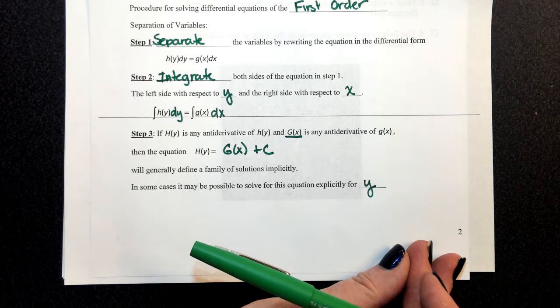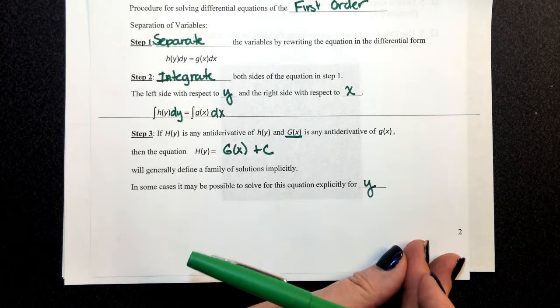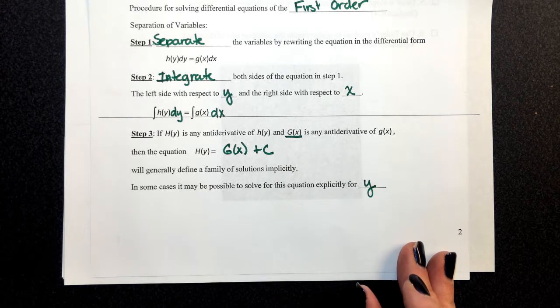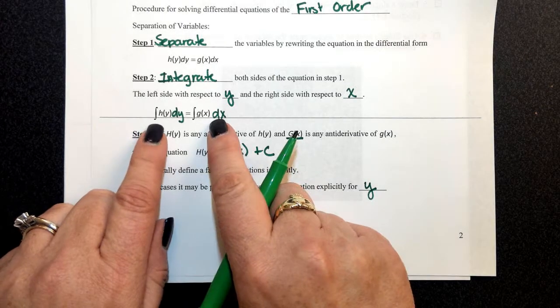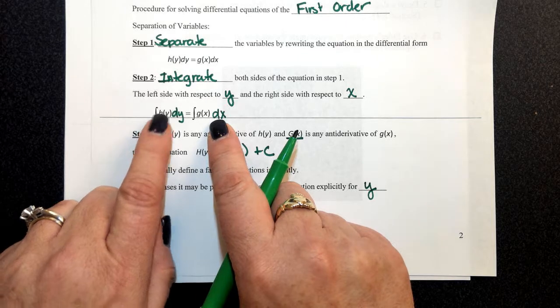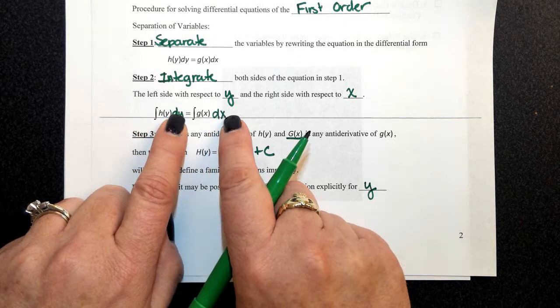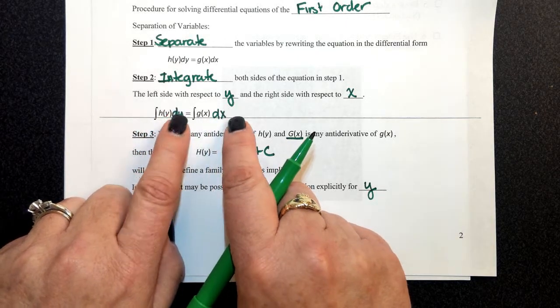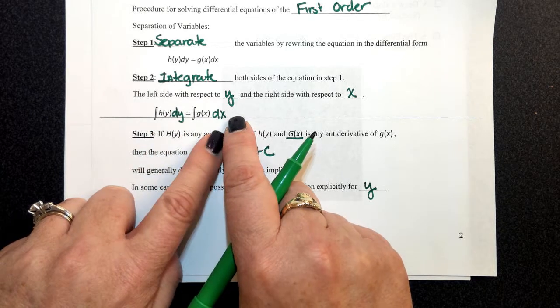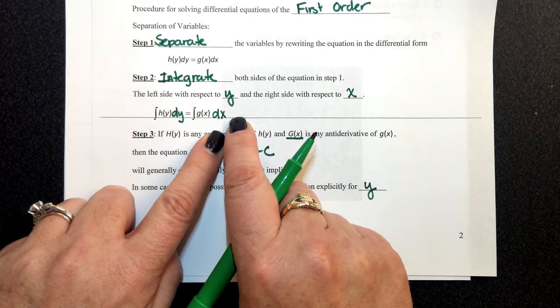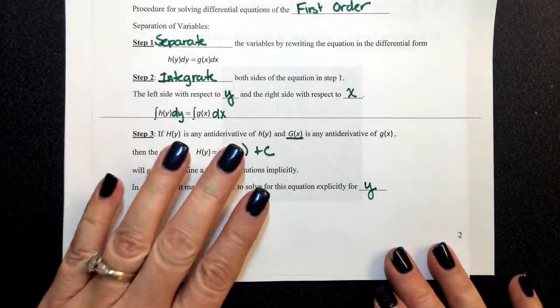All right? But obviously, if they're not giving you an initial condition, you can't solve for c, so you would just leave that plus constant there. Even though you're integrating both sides of the equation, you're not going to write a plus c on the left and a plus c on the right, because a constant is a constant is a constant. So you could subtract c on both sides. You only have to write that plus c one time. Okay? So any questions on that?